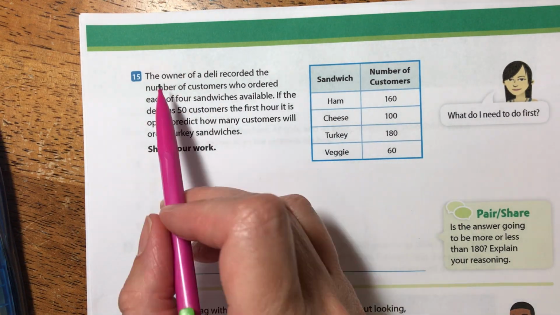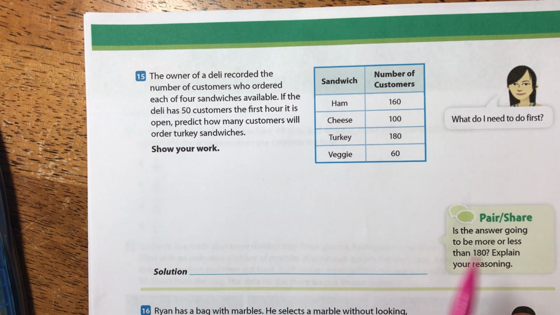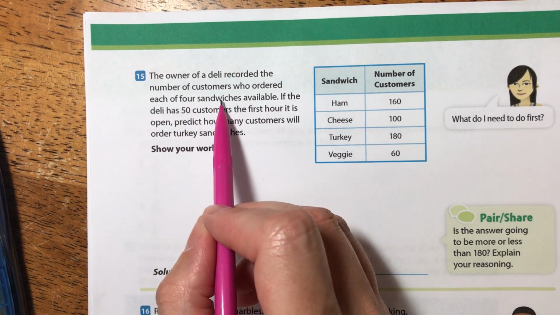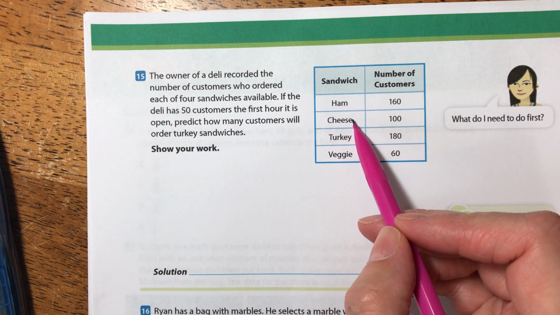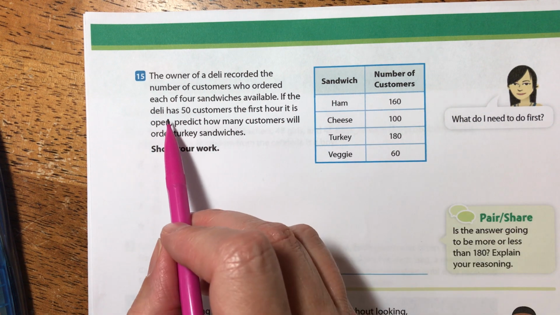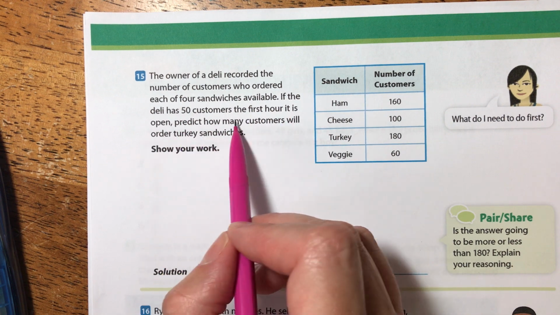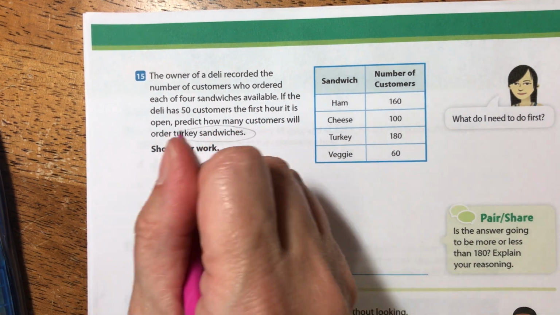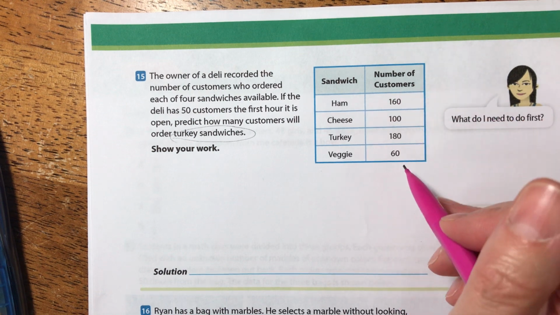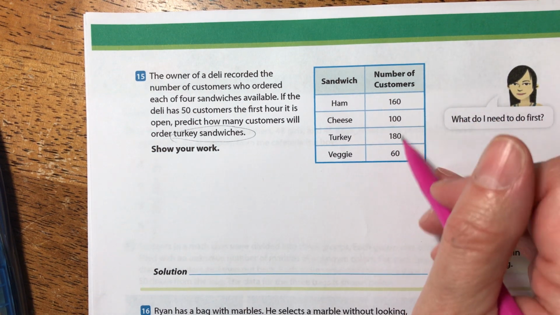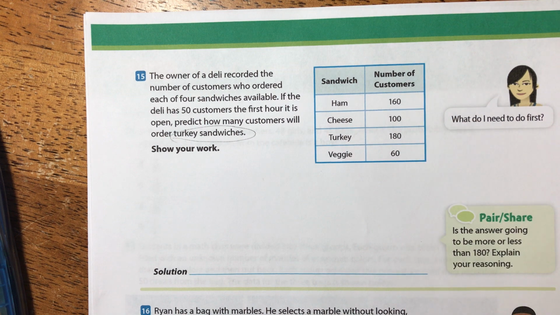Number 15. The owner of a deli recorded the number of customers who ordered each of the 4 sandwiches available. So ham sandwich, cheese sandwich, turkey sandwich, veggie sandwich. If the deli had 50 customers the first hour it opened, predict how many customers would have had turkey sandwiches. Okay. First thing I need to know is how many, right? What were the number of trials? So I'm going to do 160 plus 100 plus 180 plus 60.